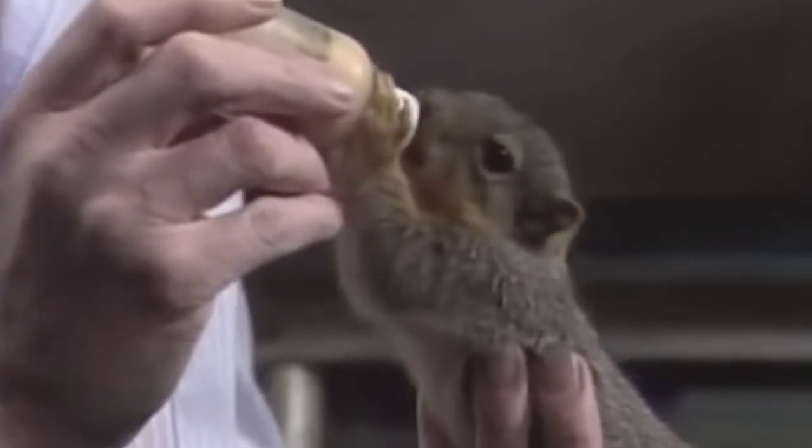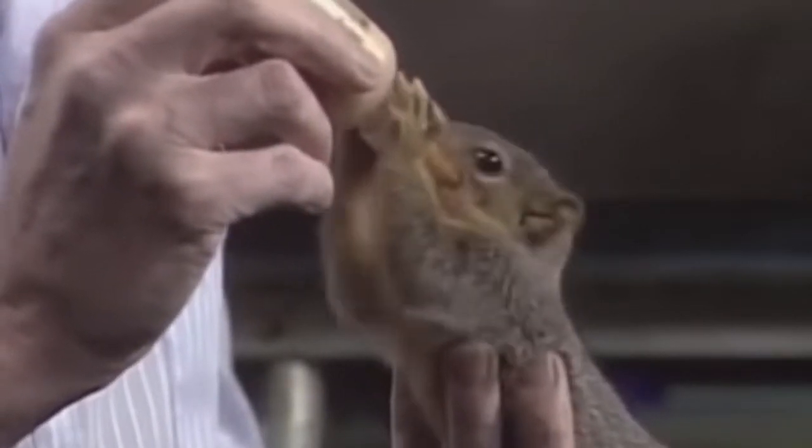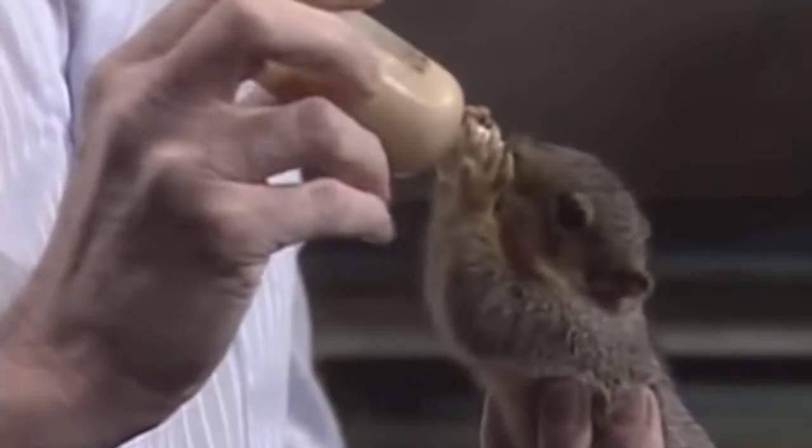I thought we'd take a little break here for a moment, and I want to share a little friend with you. This is a baby fox squirrel. She's having a little lunch while we're working on our mathematics. I hope you enjoyed my little friend.